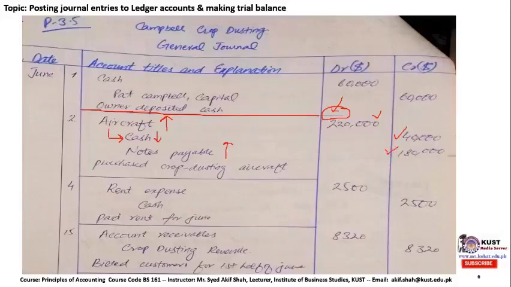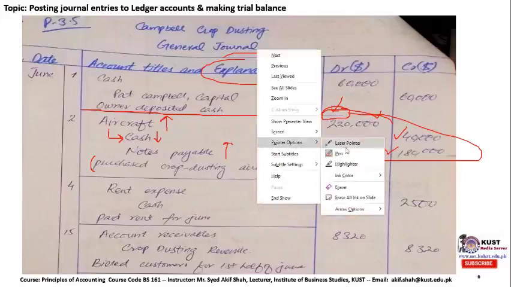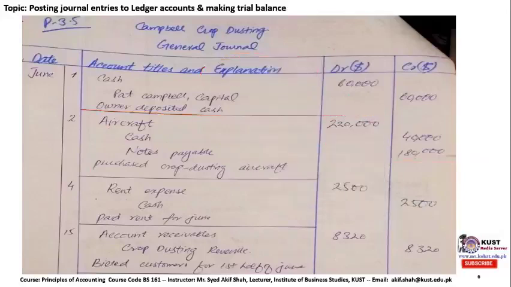Finally, the last step is to give a short narration or explanation of what has actually happened in the above transaction. So you have to enclose this narration between brackets and write down purchase crop dusting aircraft. The rest of the explanation has already been explained with the help of the account titles, and the amounts are also available in the relevant columns. So for the next entry, let's move towards the question.